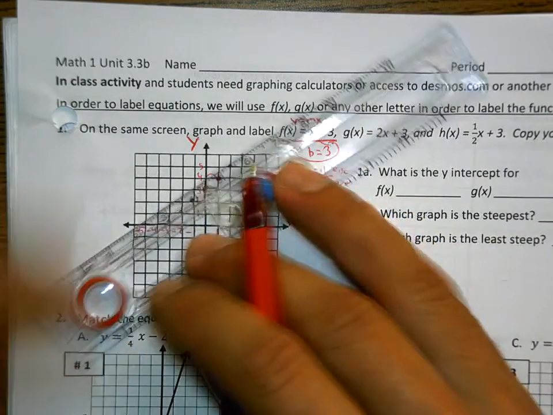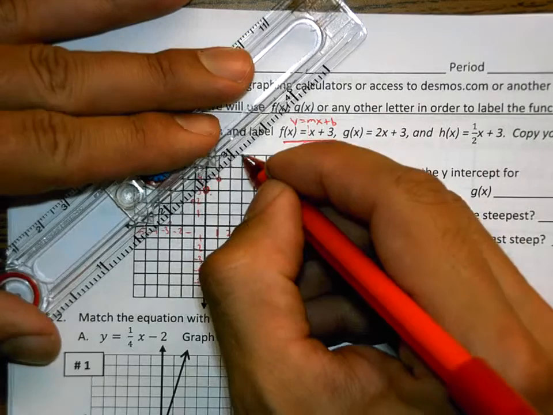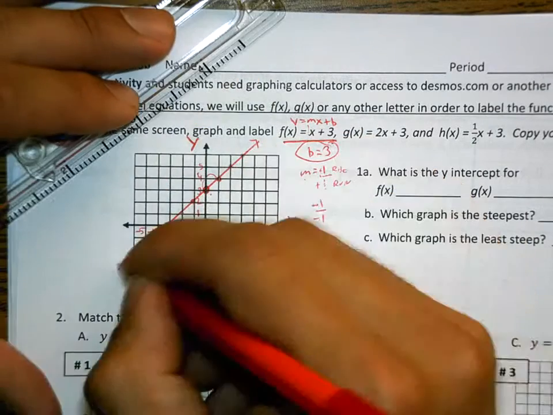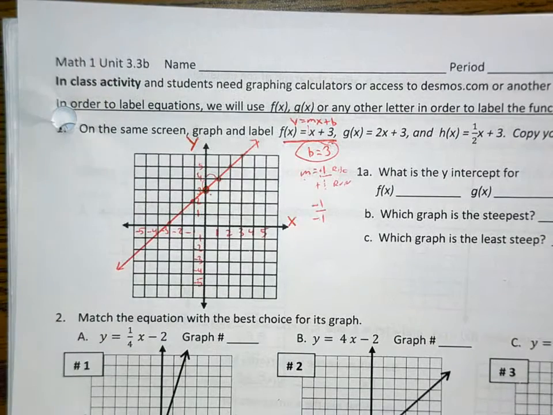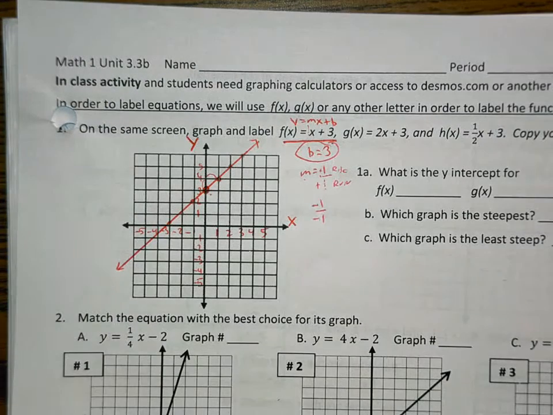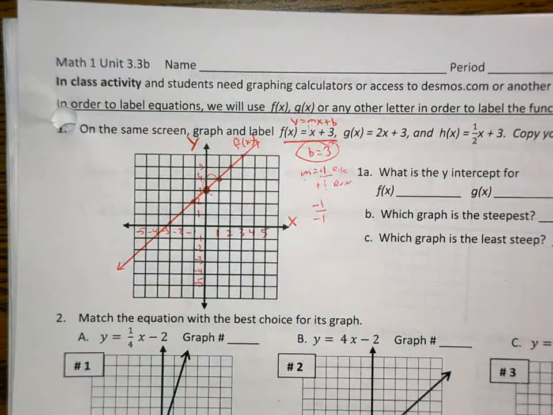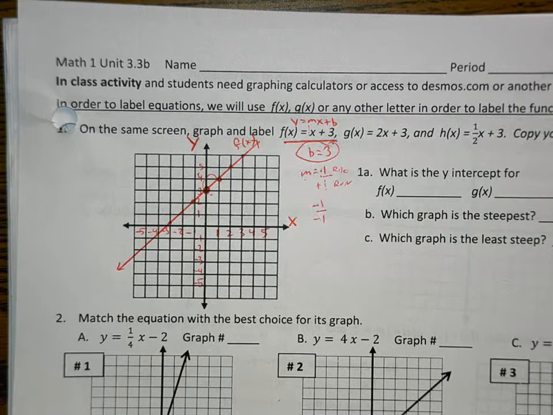It's the same line. I take my ruler so that I can be accurate. Some of you need to be accurate. And I need to name the line. The name of this line that I have is f parenthesis x, f of x. I'm hoping you do the same thing. Copy what I have down on your worksheet. And if you understood what I did, you should be able to do g of x and h of x.